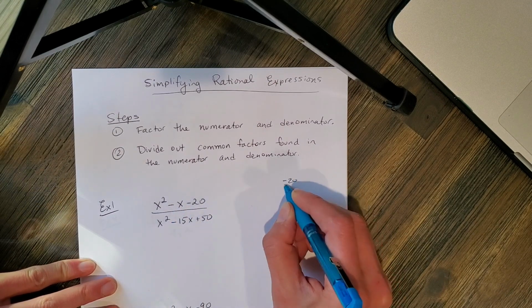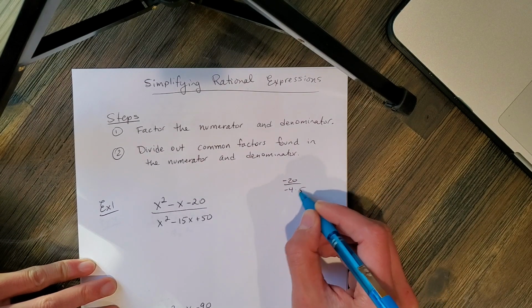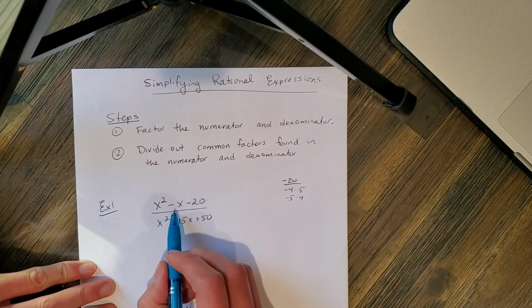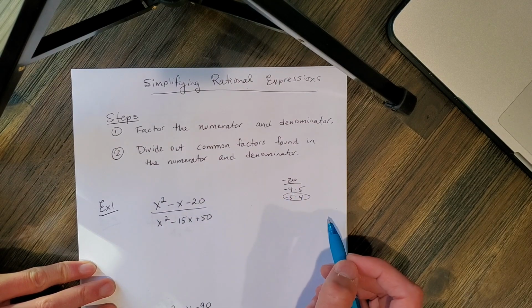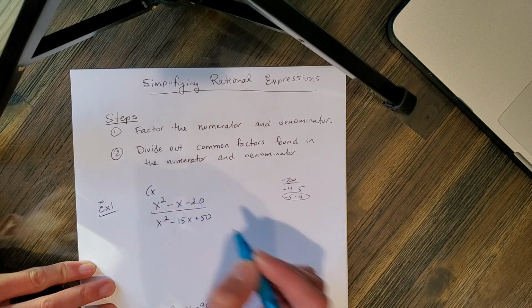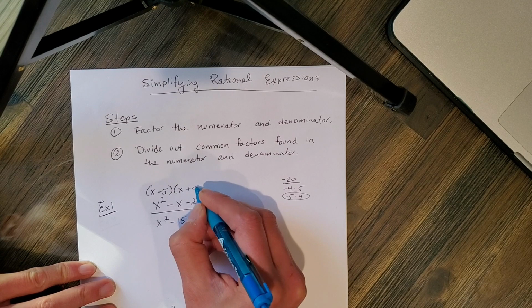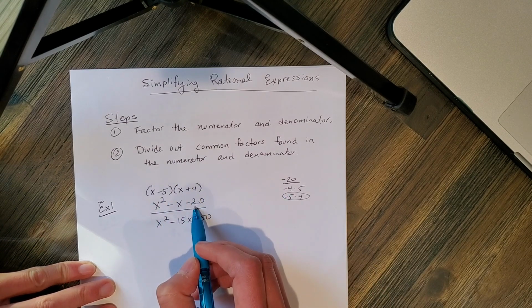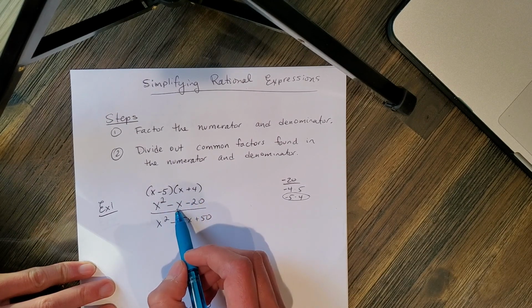Let's say we're looking for factors that multiply to make negative 20, so it's negative 4 times 5 or negative 5 times 4, right? Both of these will give us a negative 20, but we also need a negative 1. So which of these two would give me a negative 1 when I add them? Be that one right there. So this one's going to be x minus 5 times x plus 4. Notice, negative 5 times positive 4 would give me a negative 20, and then when I add negative 5 and positive 4, I get a negative 1.